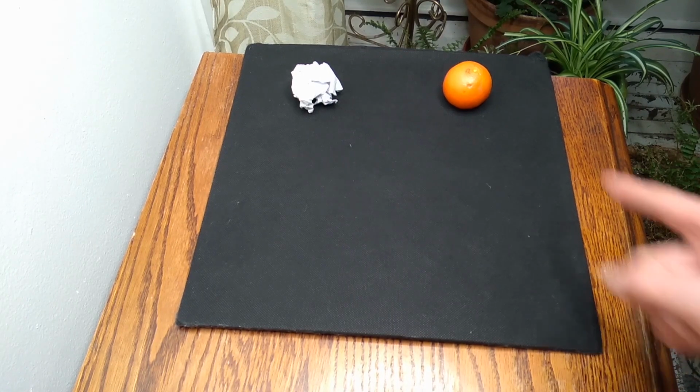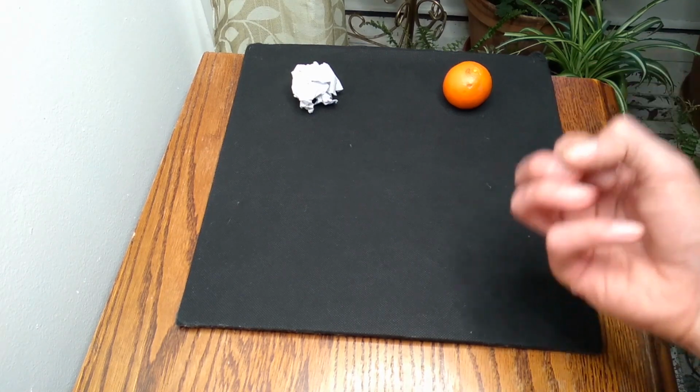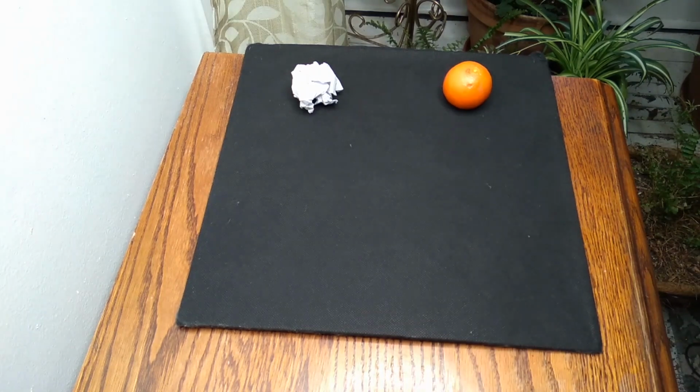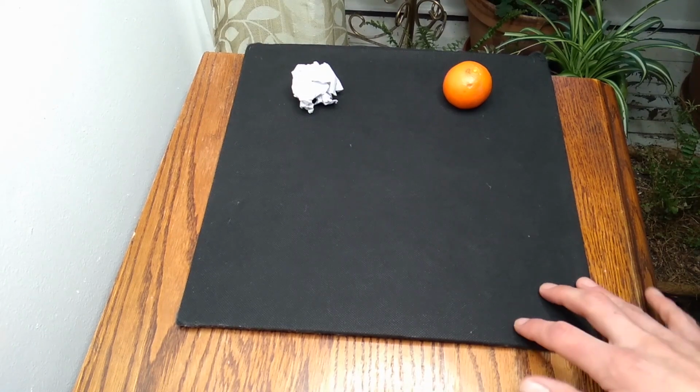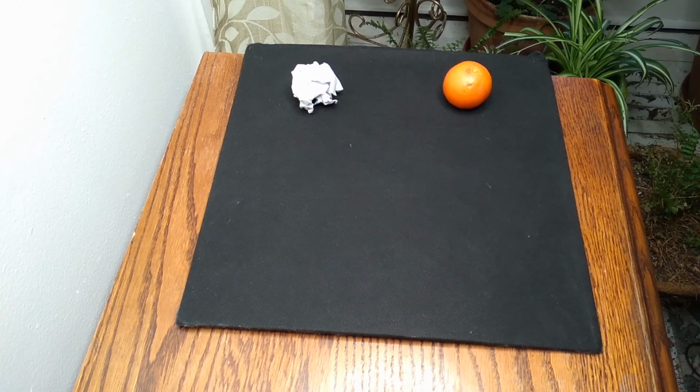That's right. The orange has more matter inside of it. It's much thicker and much more dense than the wad of paper. So now I'm going to move this black platform. I'm going to angle it up so that I use the same amount of force on each object. So the mass of each object is different, but the force will stay the same.